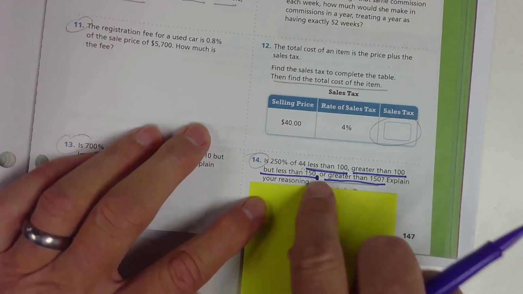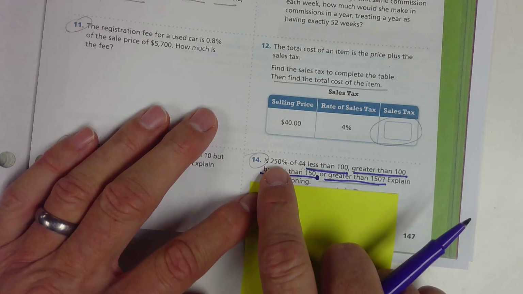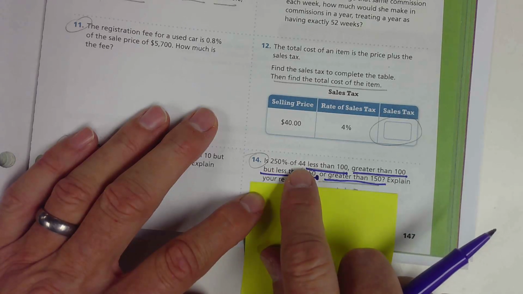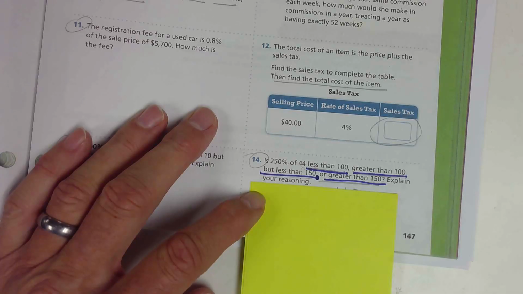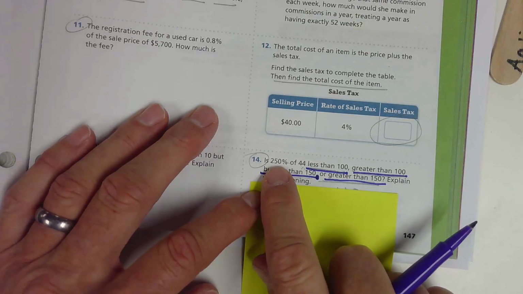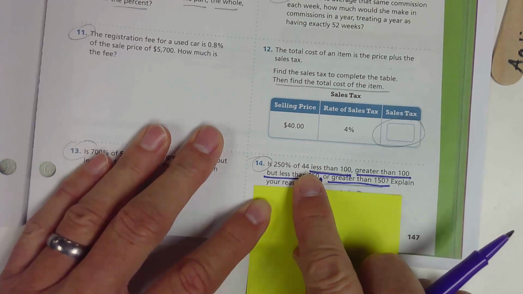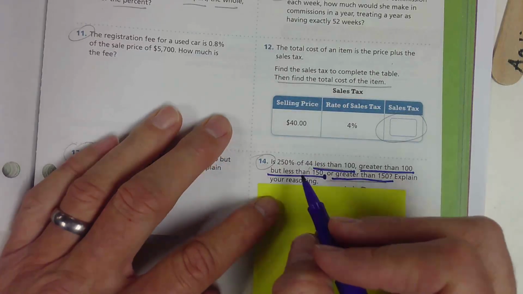Well, as far as explaining it, maybe if I just see your work here. So first off, let's break this down. 250% of 44. Well, let me pull a stick here. What's 200% of 44? 88.